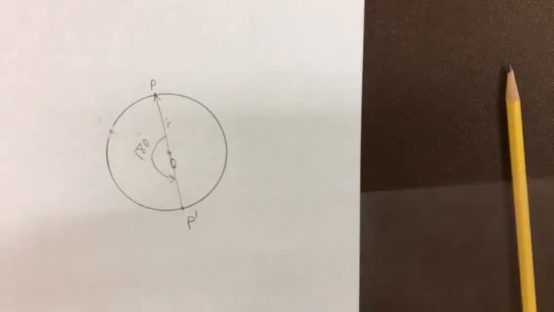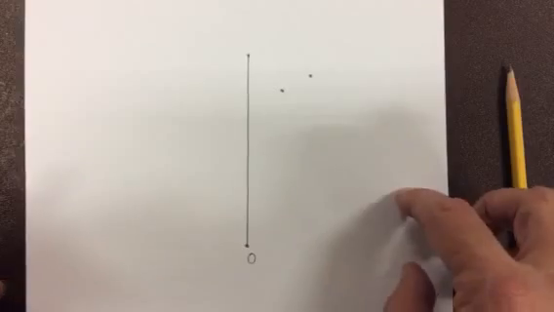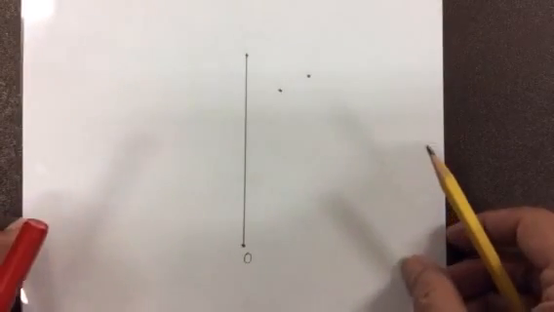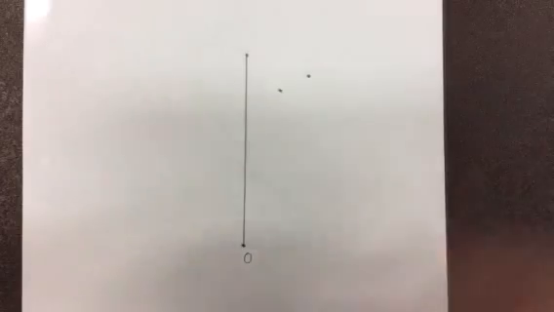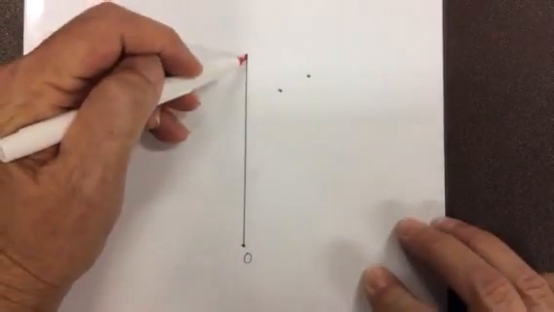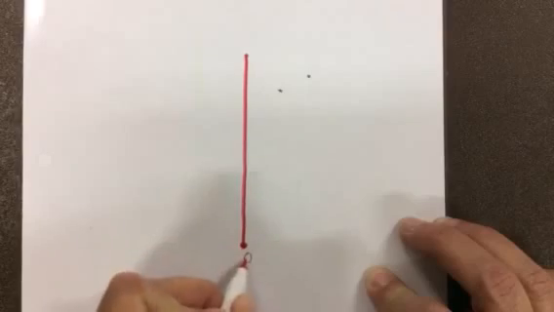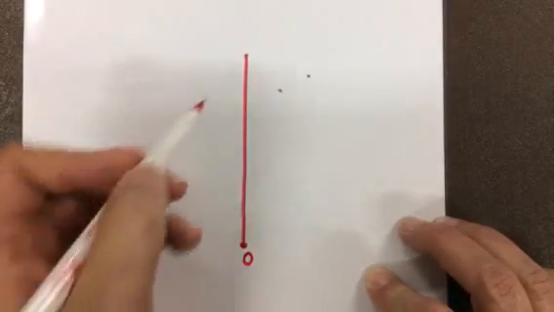Okay, let's do one more example here. We've been rotating points, but we can rotate figures and we can rotate line segments. So real quick, let's look at this. We have a line segment right here, and we have our point of rotation on the line segment.